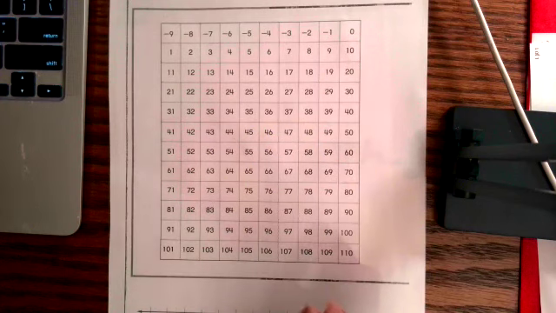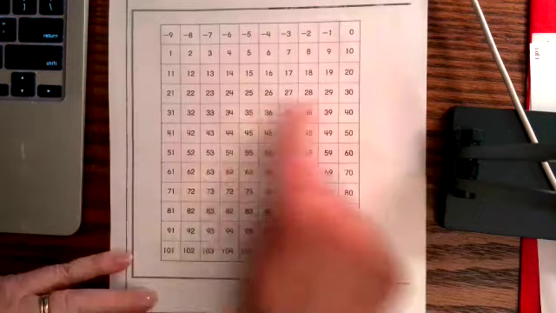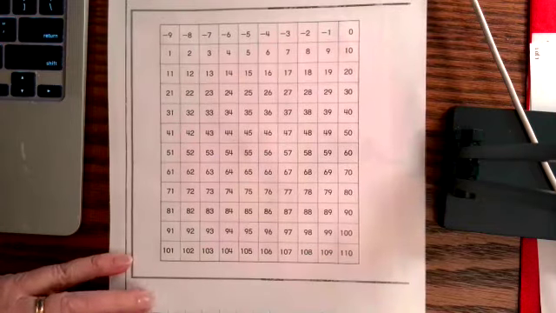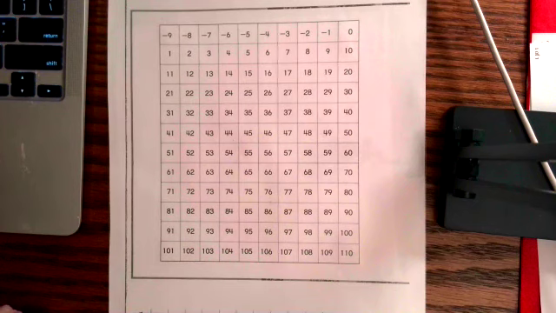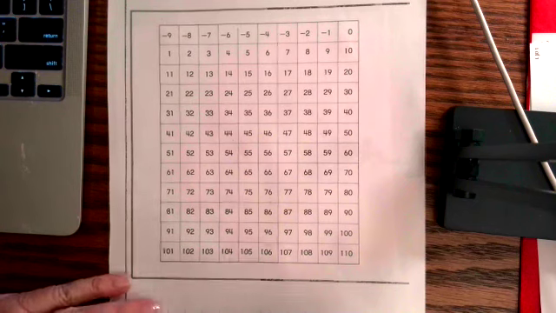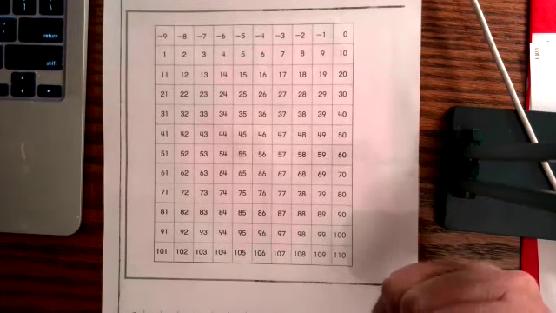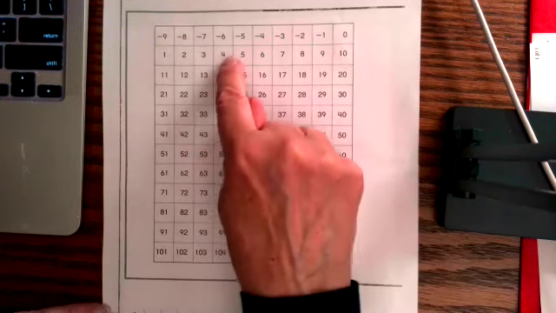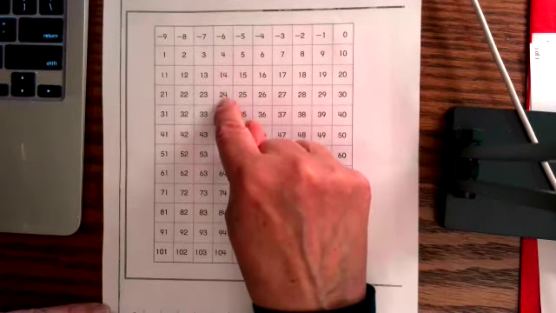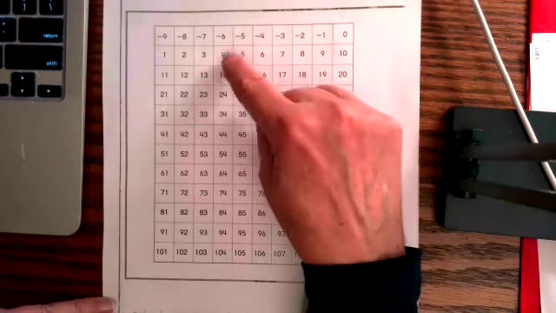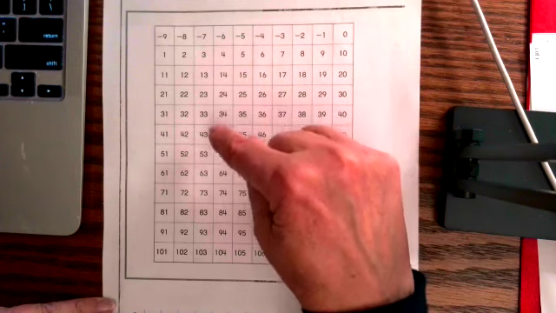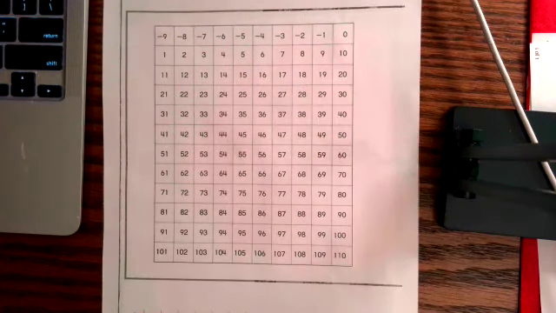Actually, I started that in kindergarten when I took a number line and cut it up and pasted it this way so they could see where the hundreds chart came from the number line. We would count by tens, 10, 20, 30, 40, 50, 60. But we would count by tens from other numbers as well, because 4 plus 10 is 14, plus 10 is 24. So I would say, let's count by tens from 4, and they would go 4, 14, 24, 34, 44, 54. And using that, my first graders and second graders could add two-digit numbers in their head.